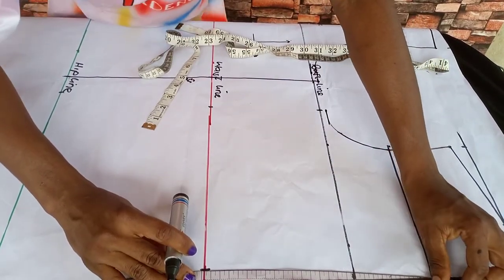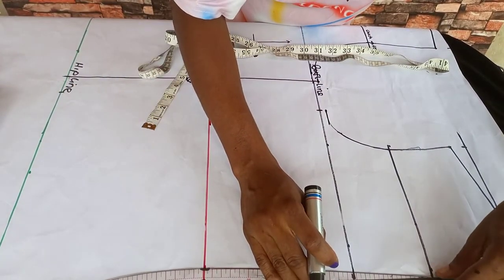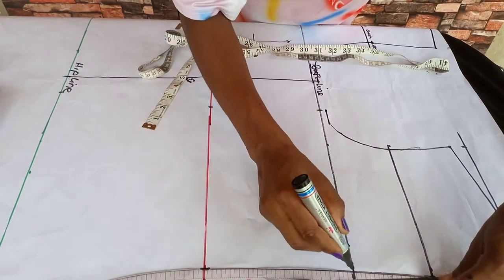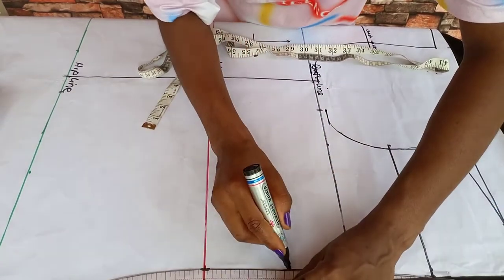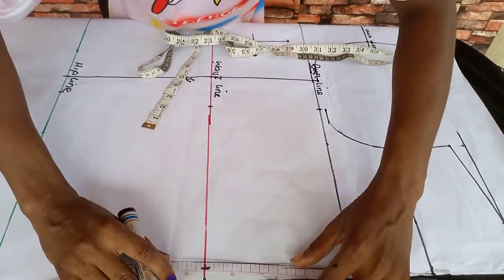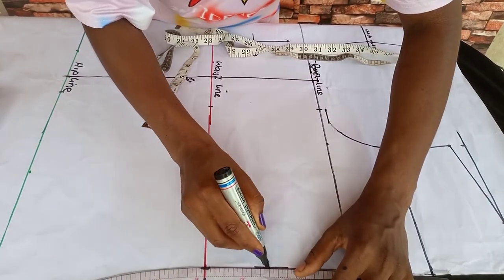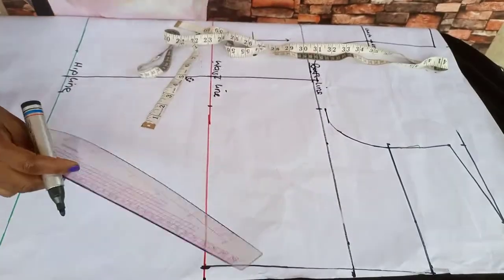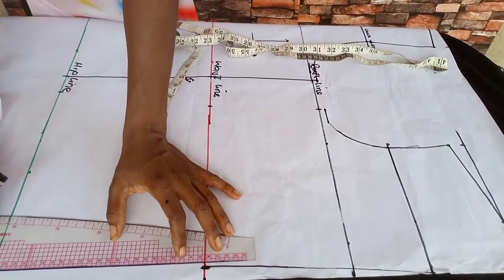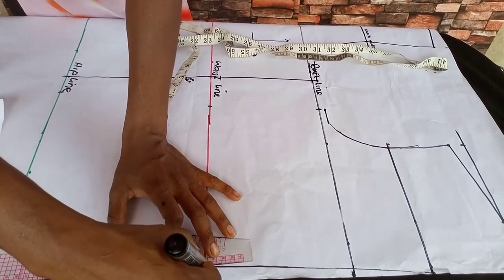And then I'll use, just watch what I'm doing. You can use either a straight line or a slightly curved line. See how I'm placing my ruler? Oh, it didn't show so well. Let me do it again. Okay. And then I'm taking this. See how I'm placing my ruler? From this point, I'm placing my ruler to this. Just follow me carefully.